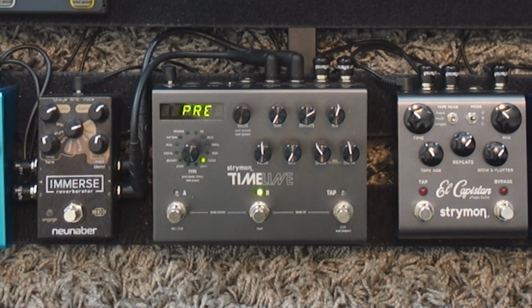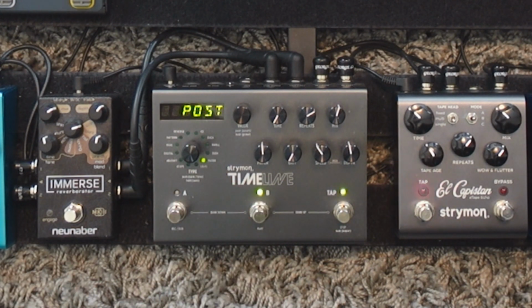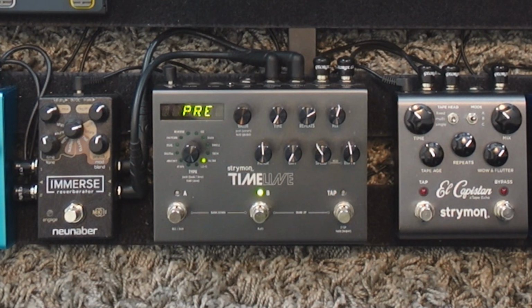And then the location of this LFO: is it pre-delay or post-delay? For now, I have it pre-delay because I find it's much more controlled this way. If I have it at post, here is how it sounds. It's less controlled than pre. I'm gonna play the same thing. So it's kind of the same thing.